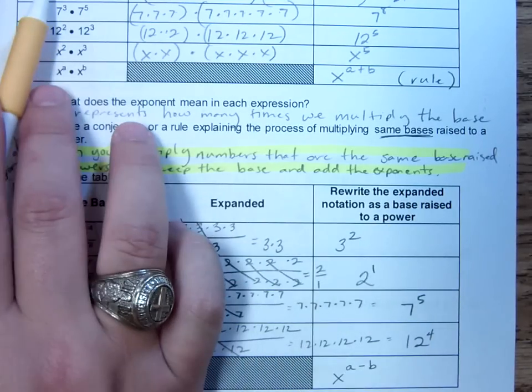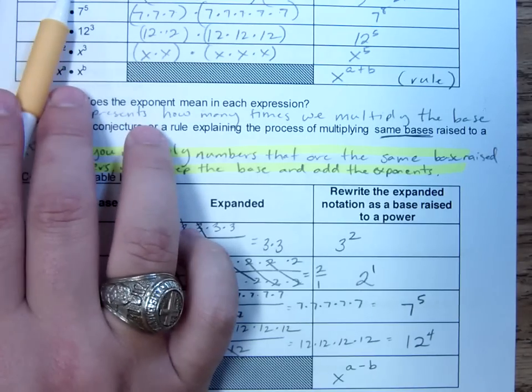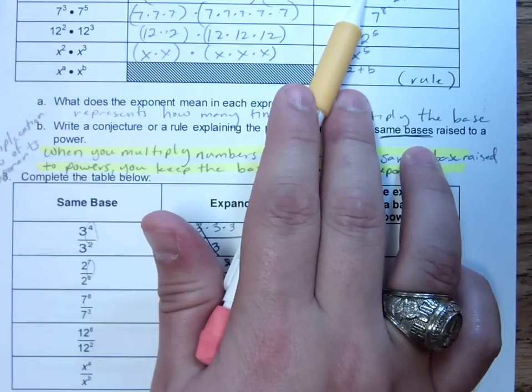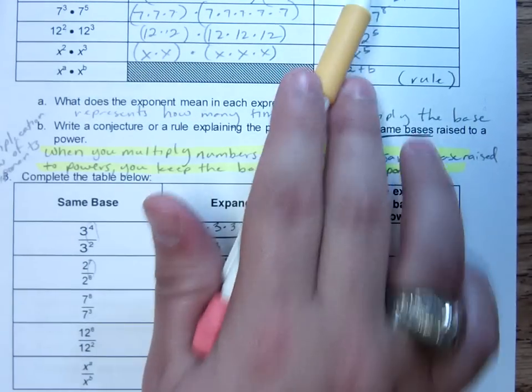So, I'm multiplying same bases. 3 is a base, 3 is a base. Those are the same base. So I'm going to keep the base over here, which is 3, and add the exponents. 2 plus 4, which is 6. Oh, I guess you can't see that. Let me come back down.